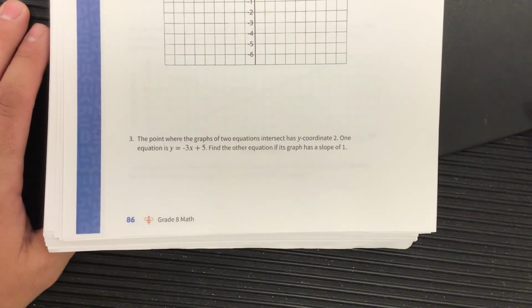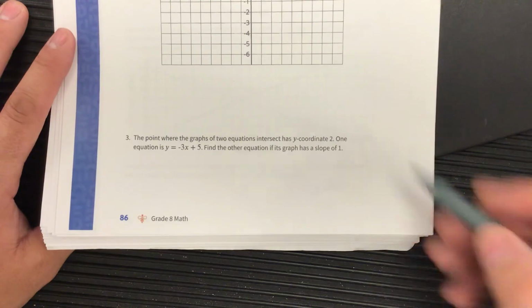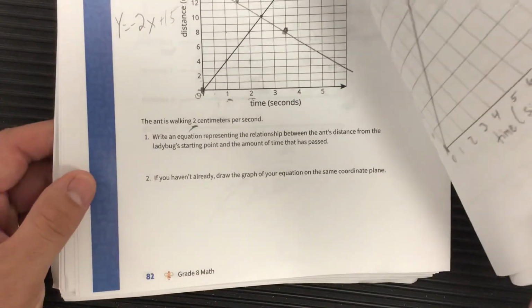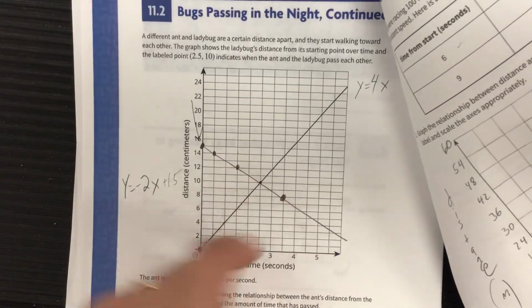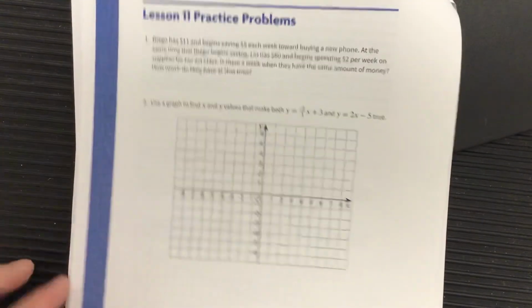The point where the graphs of two equations intersect has y coordinate of 2. One equation is y equals negative 3x plus 5. Find the other equation if its graph has a slope of 1. All right, I think from that information, that's kind of what we started with today. This problem, where we had to kind of piece it together to figure out what the other equation would be. Similar to that one, so we'll see how you do on that guy, number 3.